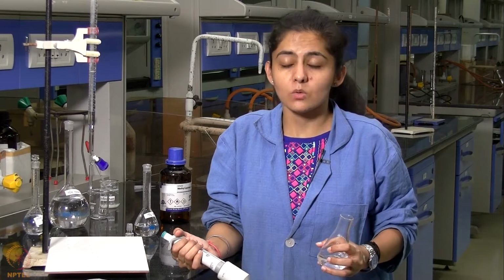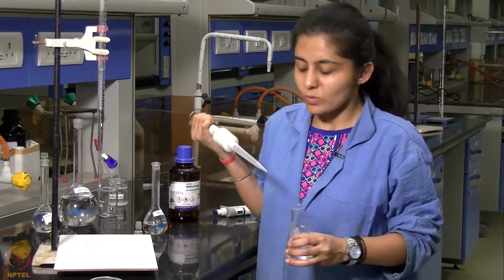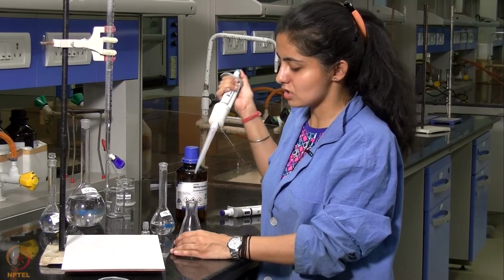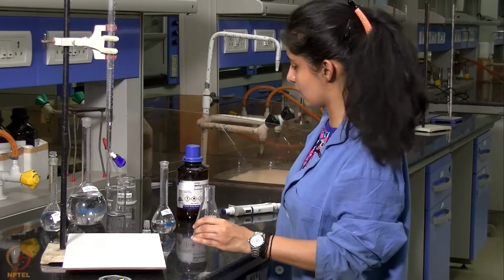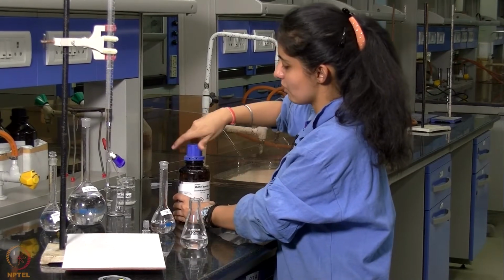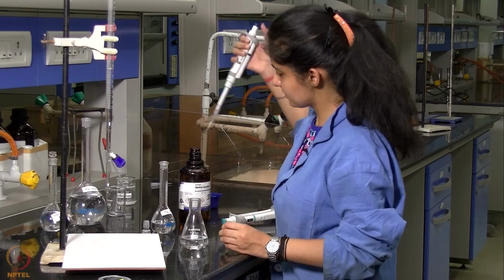Now that we have standardized our NaOH and HCl solutions, we will take 50 ml of the HCl solution that we had prepared in this conical flask, and then add 2 ml of methyl acetate to it.